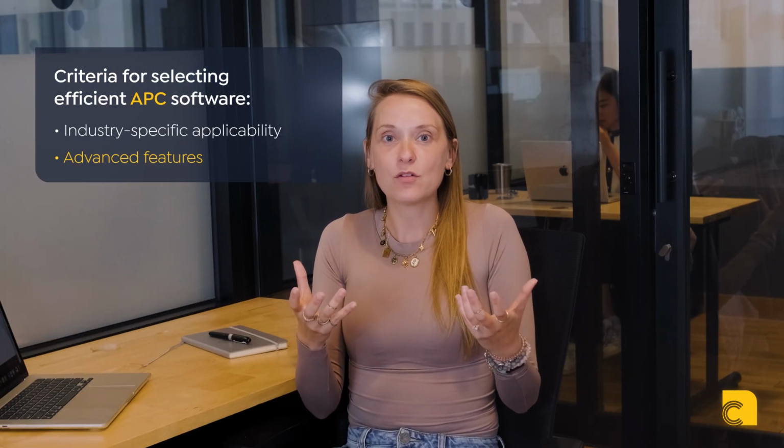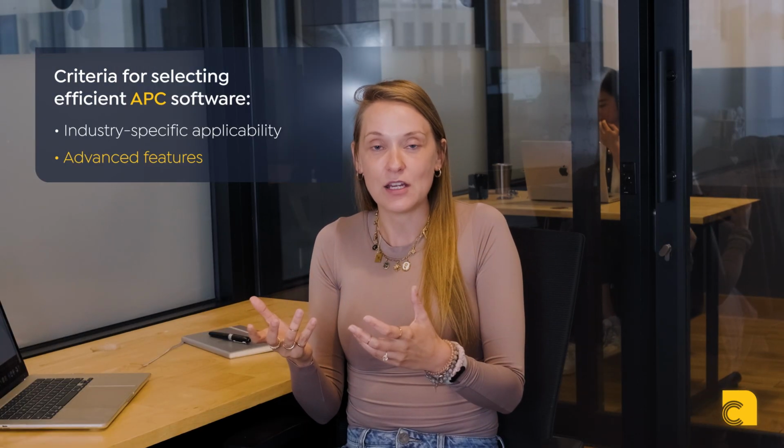You want to look for advanced features. So is it just a base model predictive control, or can you do these different things? Does it have modern microservices capabilities and API connectivity? So that's the stuff that we need to be thinking about for when selecting the correct software.